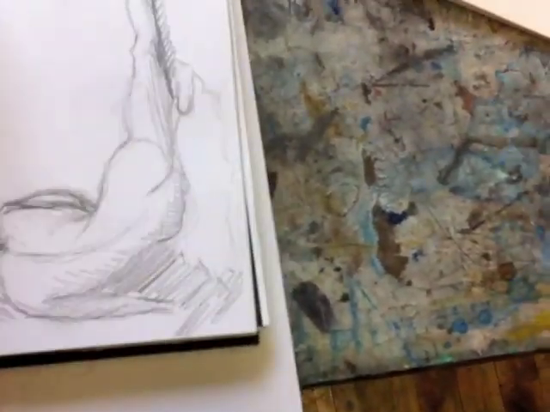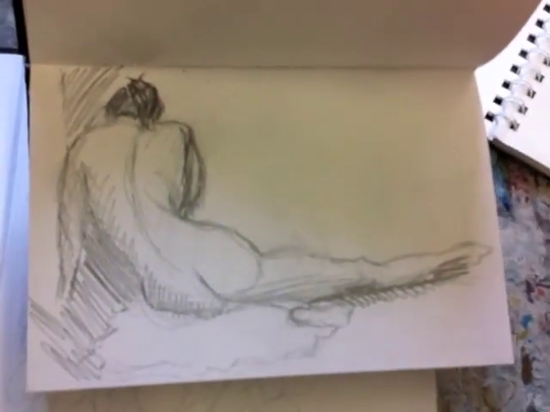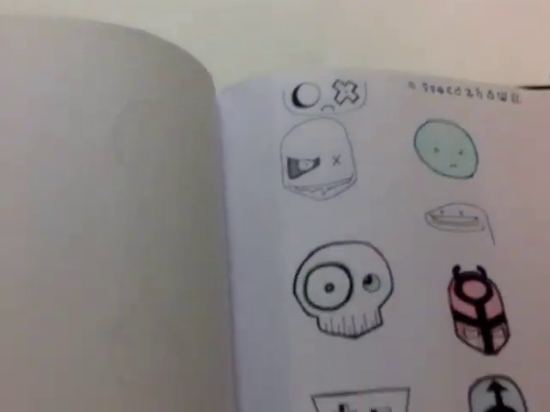Pete, is there anything else in this sketchbook that I missed? Just a nice figure. Okay, very nice. Is there anything in that one that I missed? And then there were just a couple in here that I want to share with you guys.